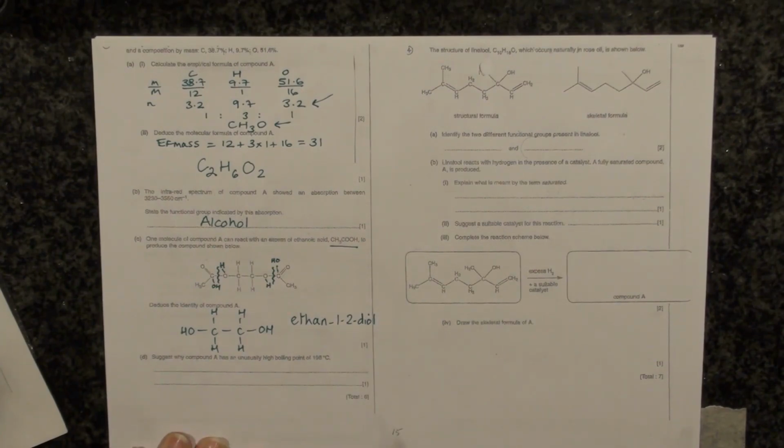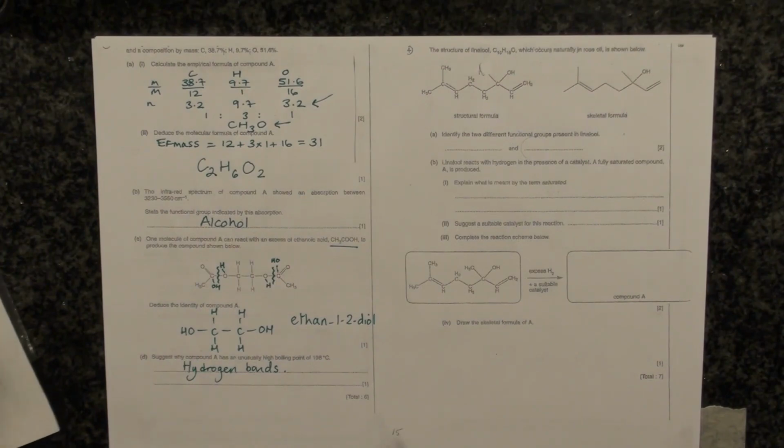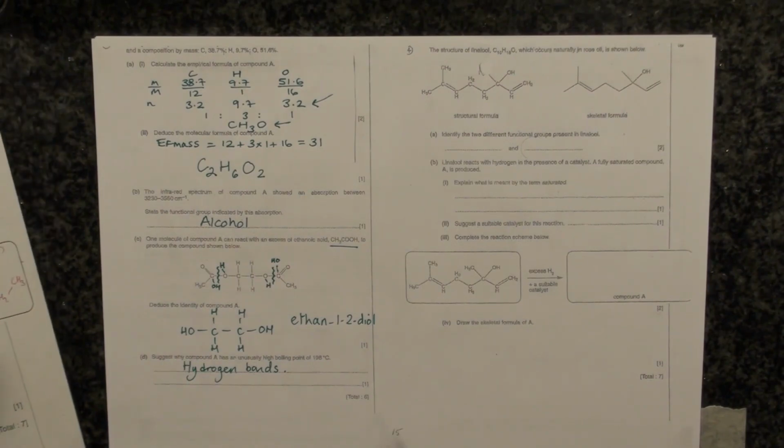And suggest why compound A has an unusually high boiling point. That is because you've got two OHs, so you've actually got lots of hydrogen bonds. You don't need to go into any more detail than that, so whatever you've written, look for whether you've talked about hydrogen bonding. Okay, on to our next one.